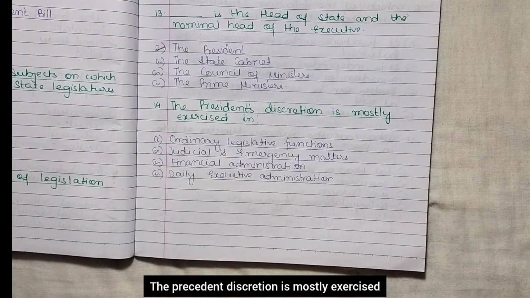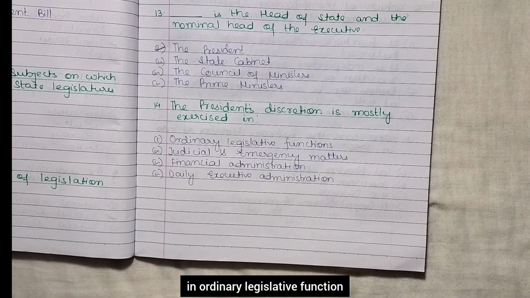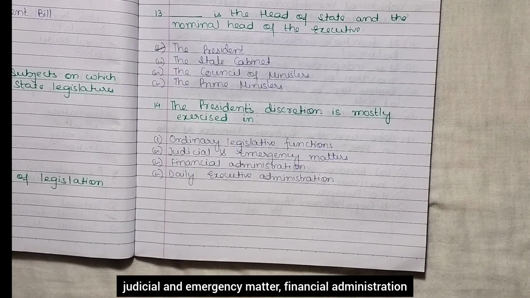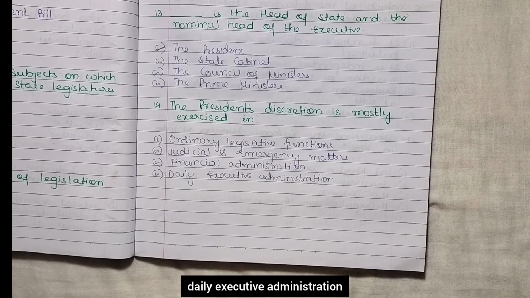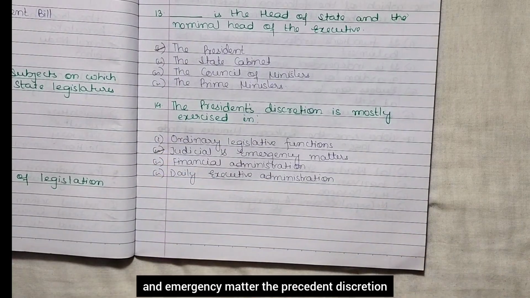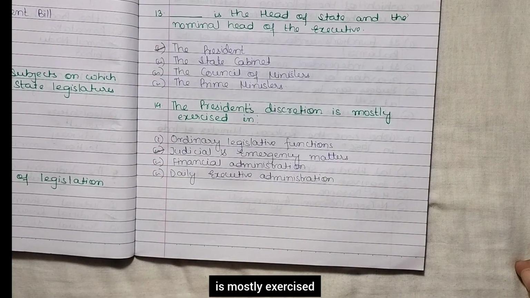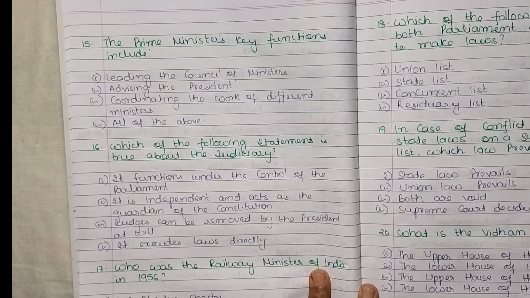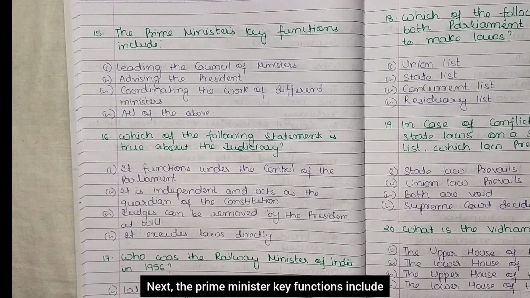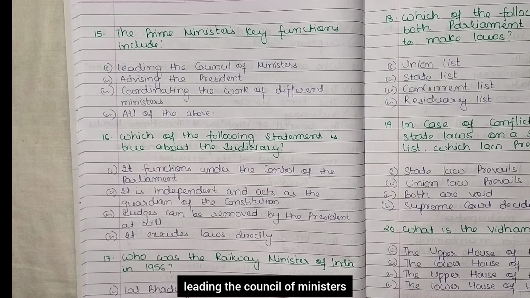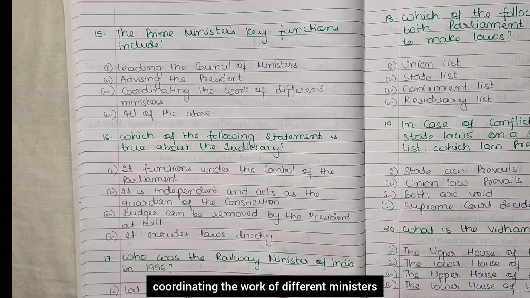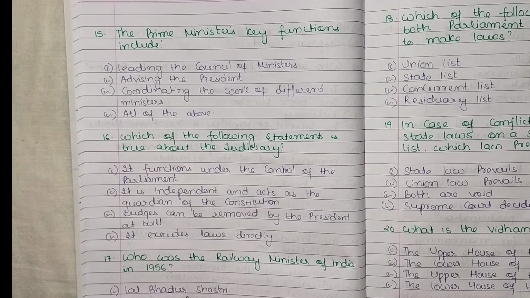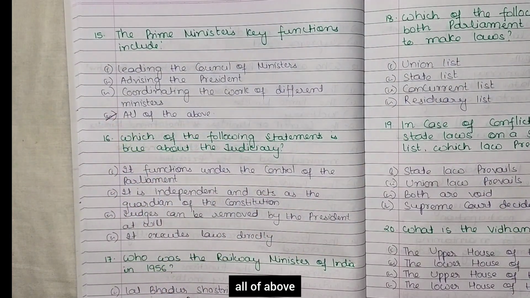The President's discretion is mostly exercised in ordinary legislative function, judicial and emergency matter, financial administration, daily executive administration. So, in judicial and emergency matter, the President's discretion is mostly exercised. Next, the Prime Minister's key functions include leading the Council of Ministers, advising the President, coordinating the work of different ministers, all of the above. So, all of these are the key functions of the Prime Minister.